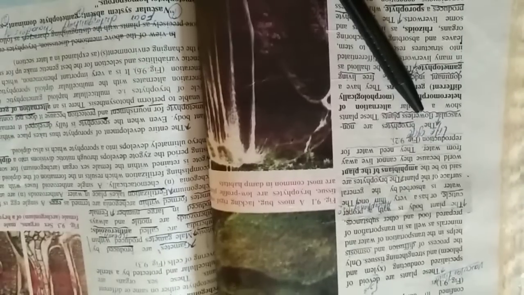Lifestyle. The lifestyle of bryophytes. The bryophytes are non-vascular, flowerless plants. These plants show irregular alternation of heteromorphic, morphologically different generations. They have a dominant, independent, free-living gametophyte.